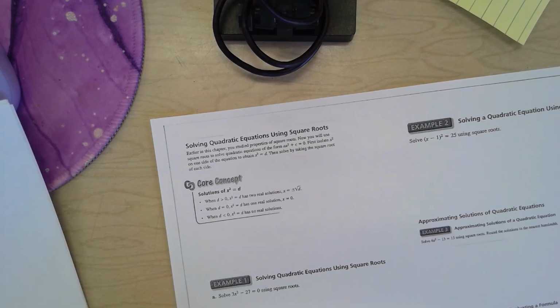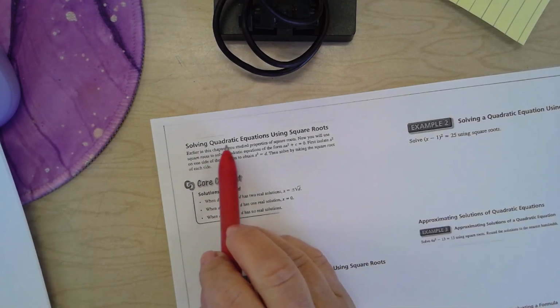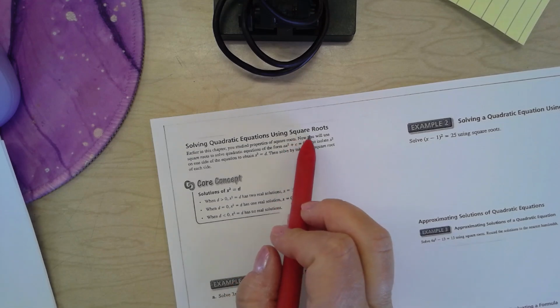Hi everybody. So today I'm going to show you how to solve quadratics using square roots.